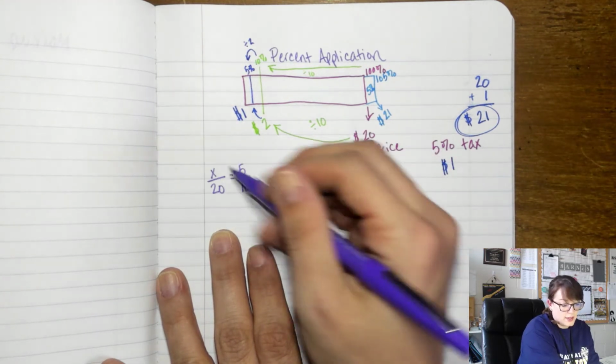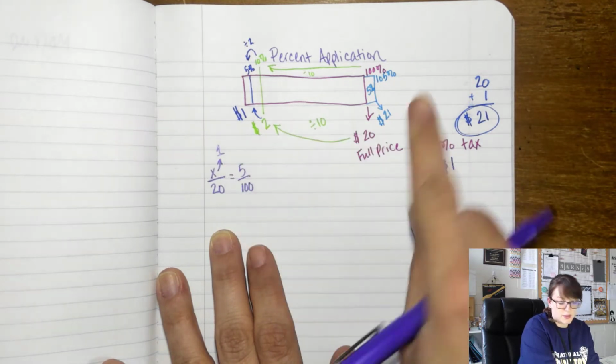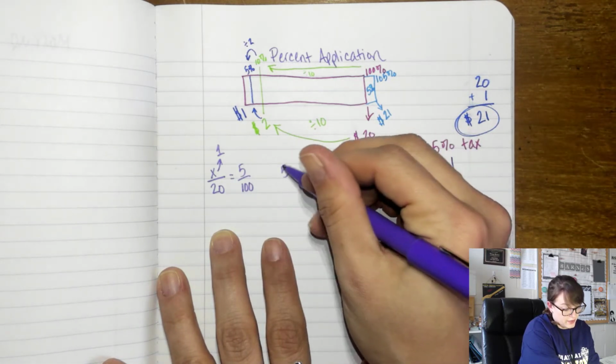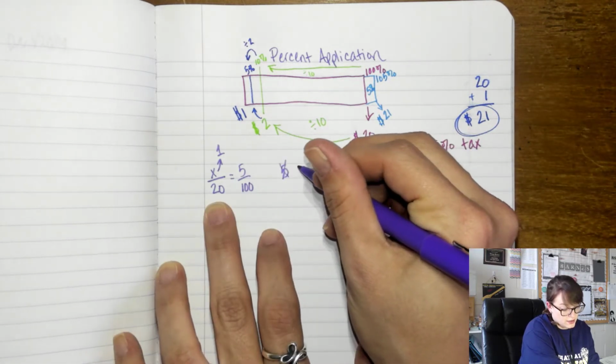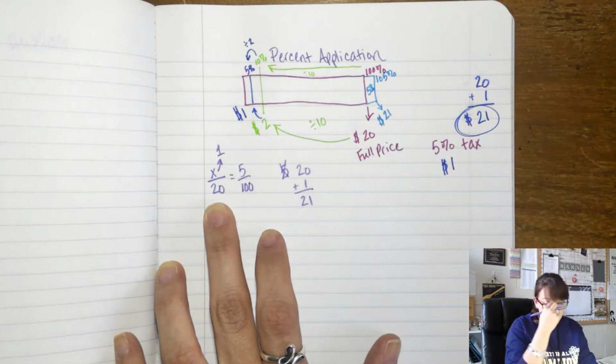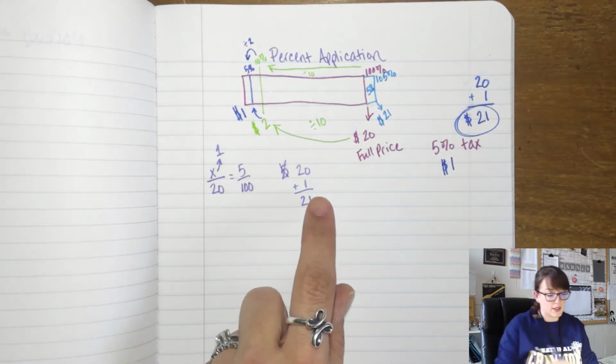That's one way. This is 1, because we already figured that out up here. And then I add that back. Oop, not 5, sorry. 20 plus 1 is 21. This is the way we've kind of been doing things. Find 5% and then you add it back.